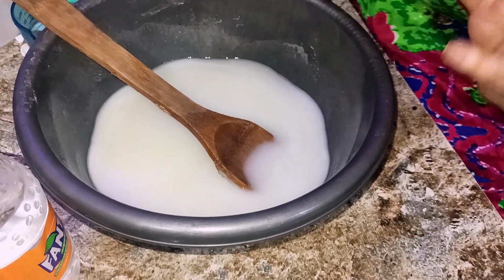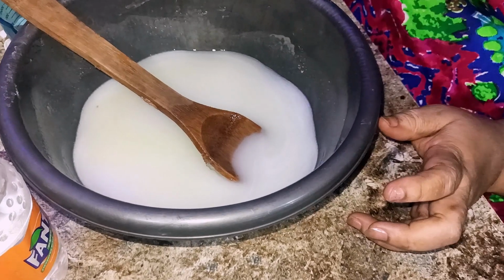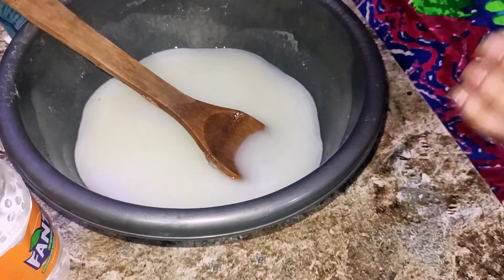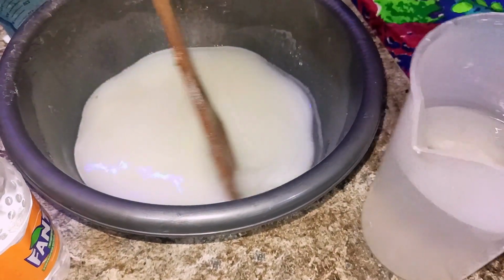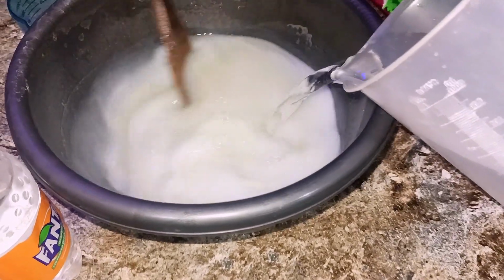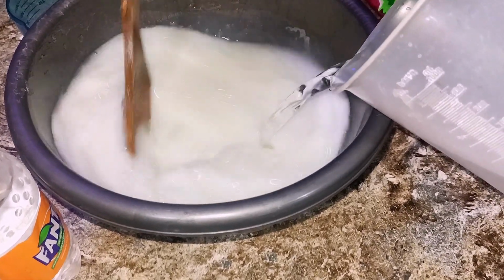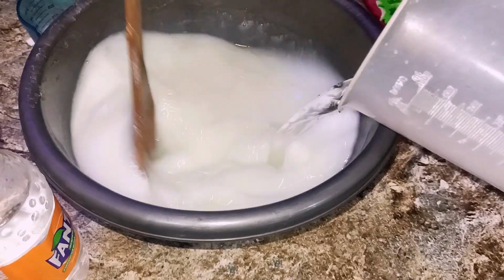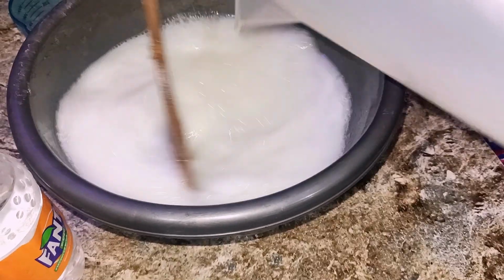So you have to just smell it when you're making it. You smell and see if the perfume is to your taste. If it's not to your taste, you can add more, because perfume is the main ingredient in an air freshener.